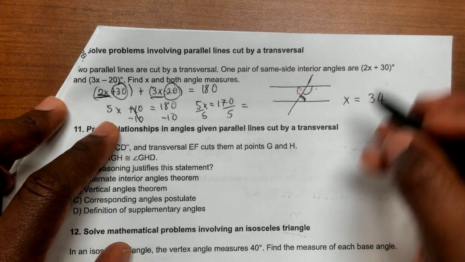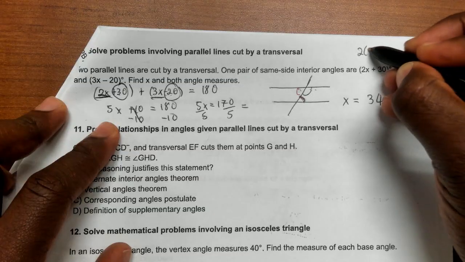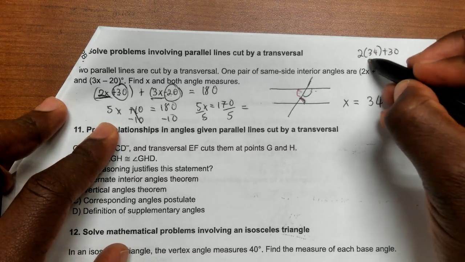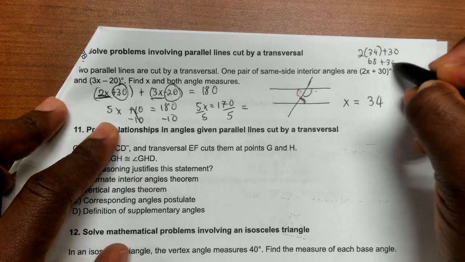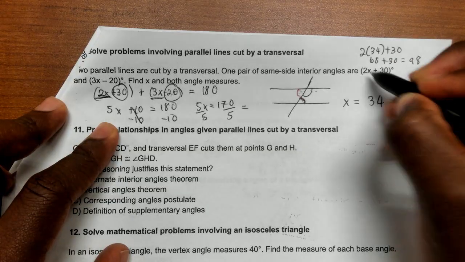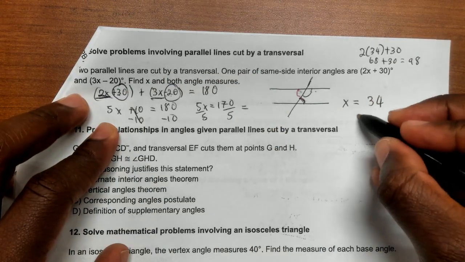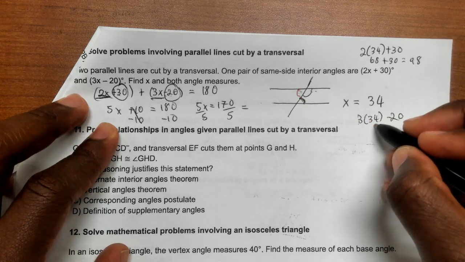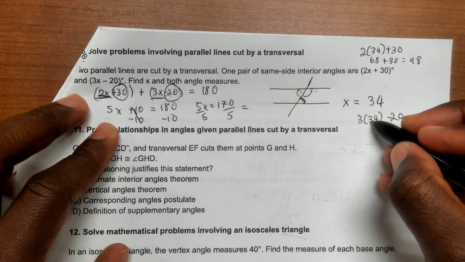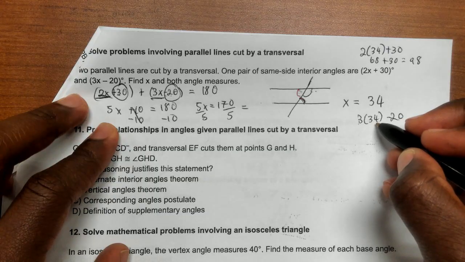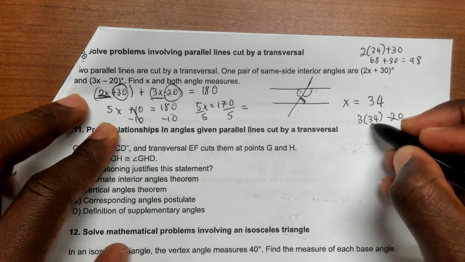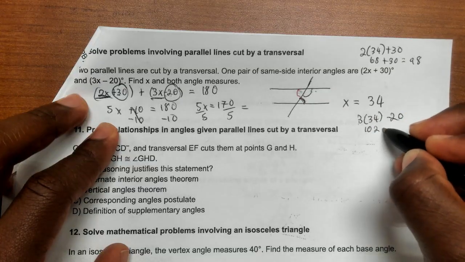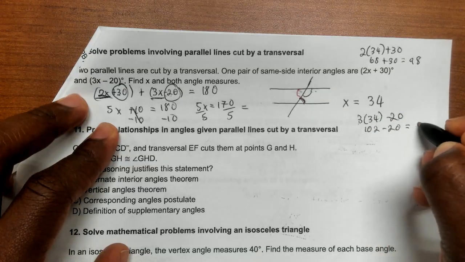So then we're going to find the measure of each angle. This would be 2 times 34 plus 30. 2 times 34 is 68, 68 plus 30 is 98. And then for this angle, 3x, 3 times 34 minus 20. 3 times 34 is 102. 102 minus 20 is 82.